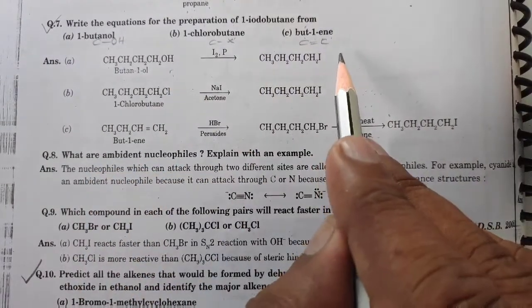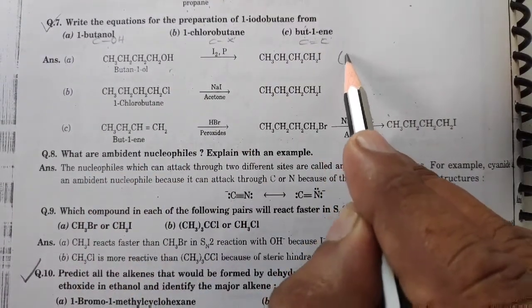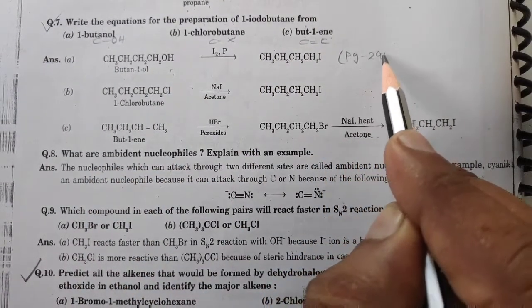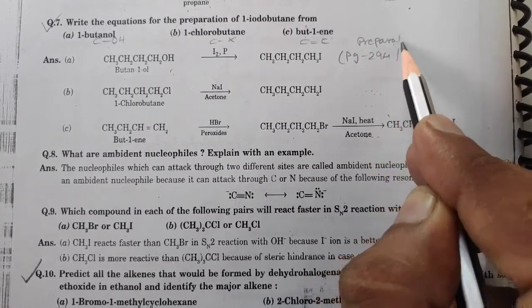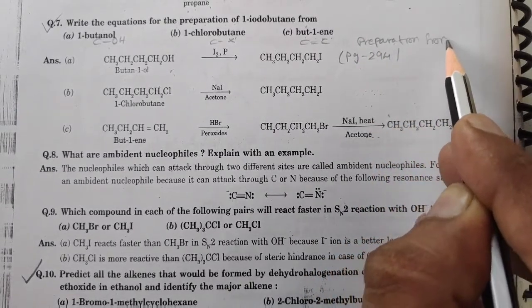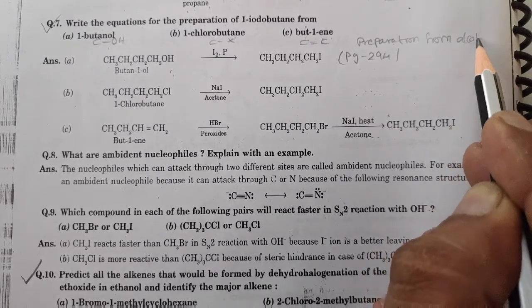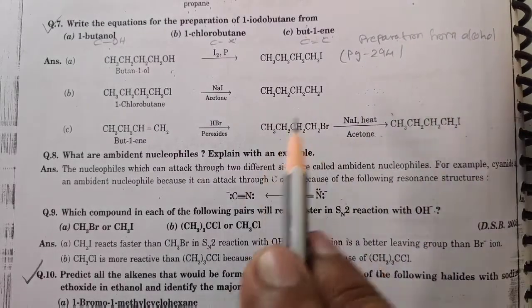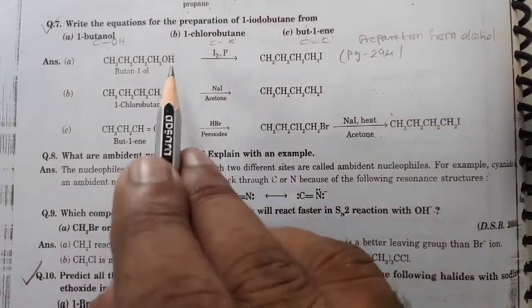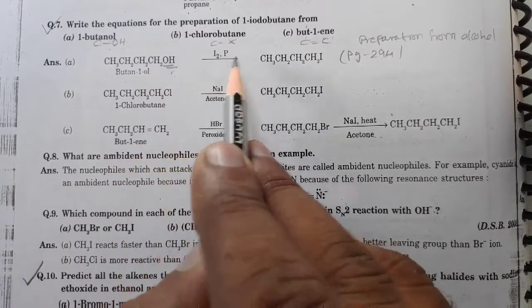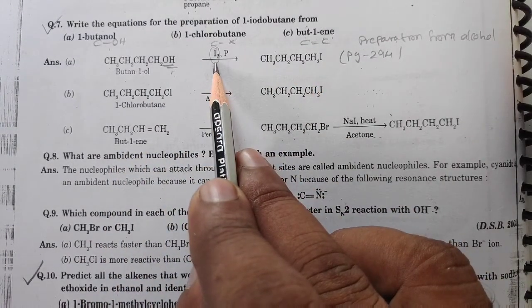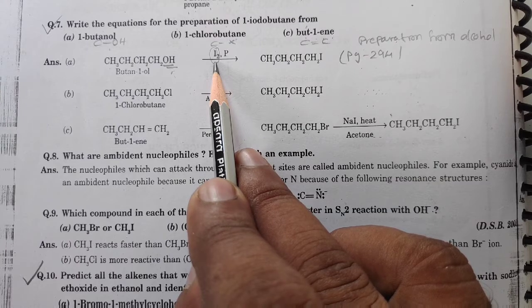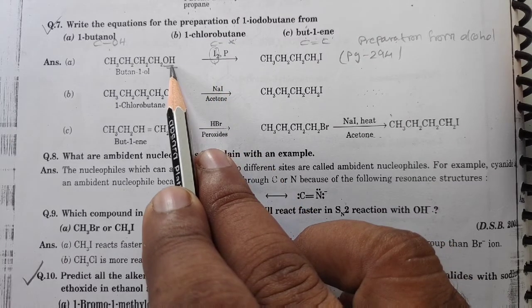Page number 294, preparation from alcohol. Remember this part. Here the OH group will be substituted by the iodine group. Iodine is the attacking group, and OH is the leaving group in this case.